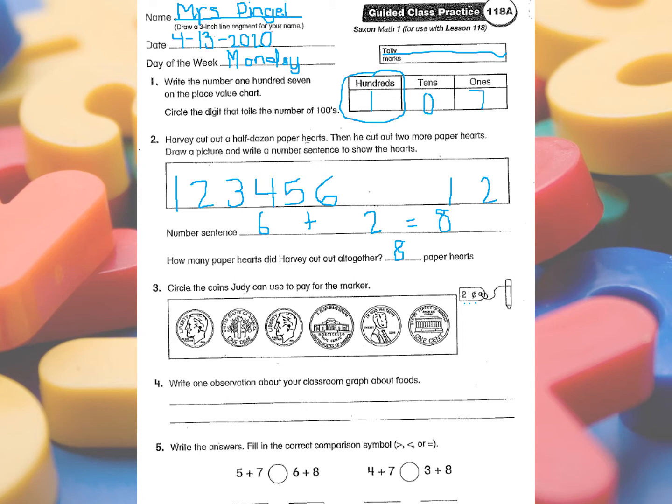So I know I need 2 groups of 10 and 1 extra one. Dimes are worth 10 cents. So I can take this dime for 10 and this dime for 20. And now I need 1 extra one. I know that pennies are worth 1 cent. So if I just take this penny, I will get to 21 cents. So I would need 2 groups of 10 or 2 dimes and 1 extra one or 1 penny.